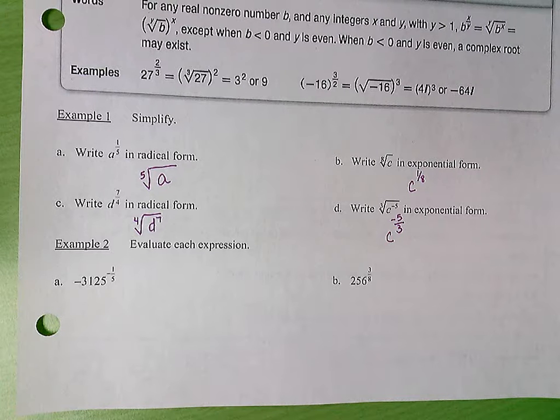Questions on how to change back and forth between rational exponents and radical form?